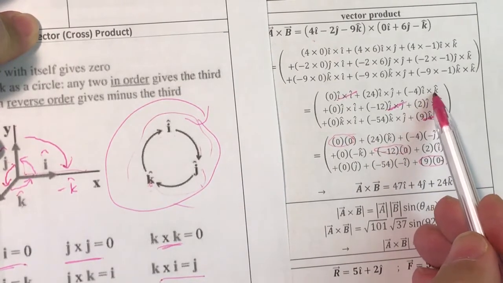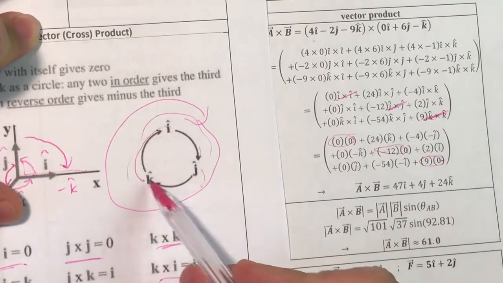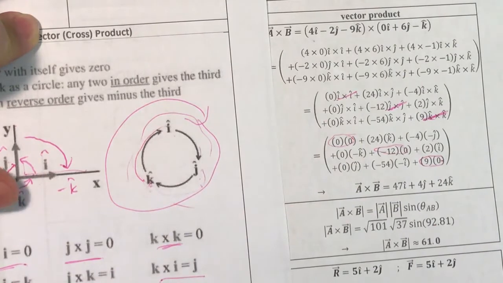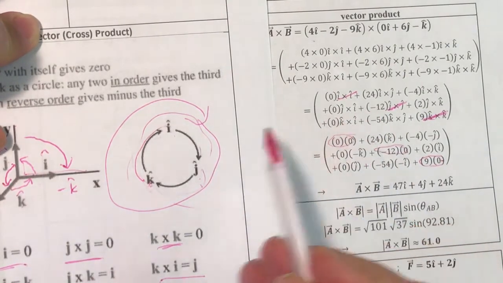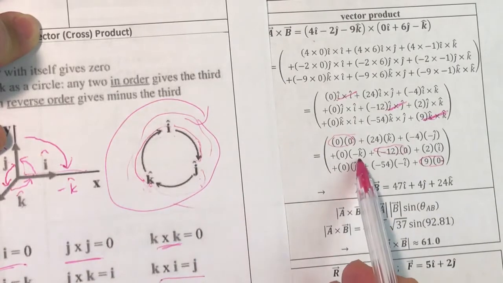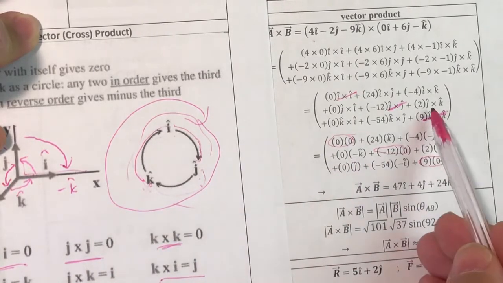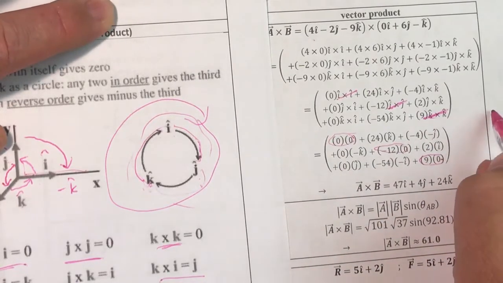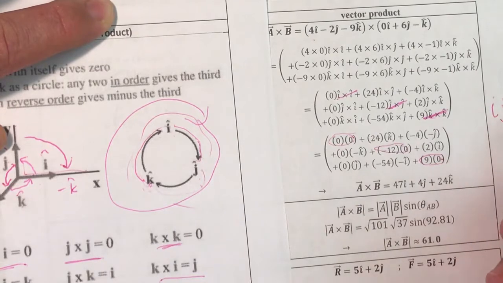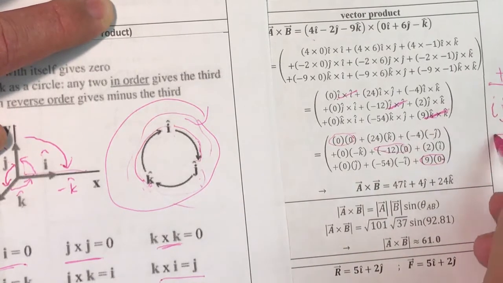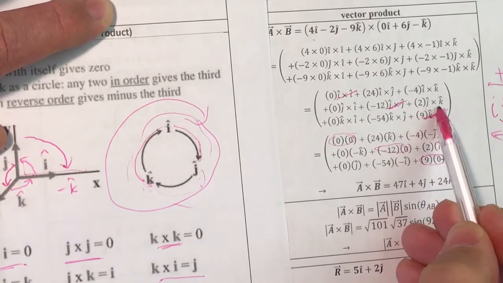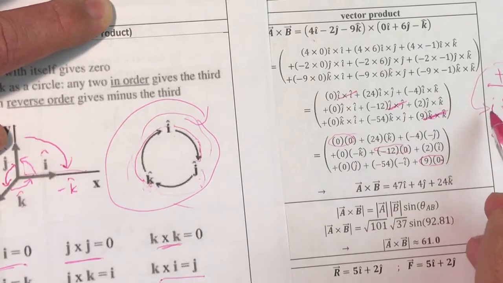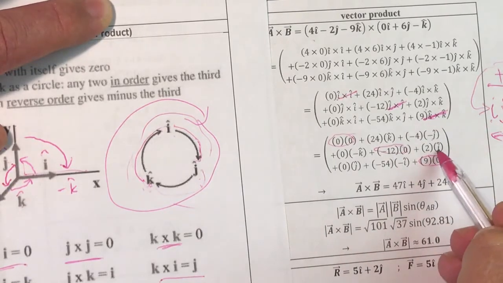I cross k is negative j, because it is counterclockwise. J cross I, counterclockwise, is negative k. J cross k: the order is I, j, k. In this direction it is positive, in this direction it is negative. J cross k, we can return to the beginning, is plus I.